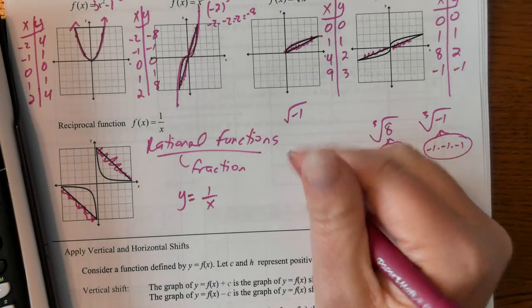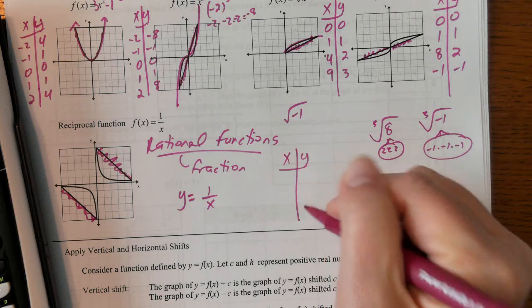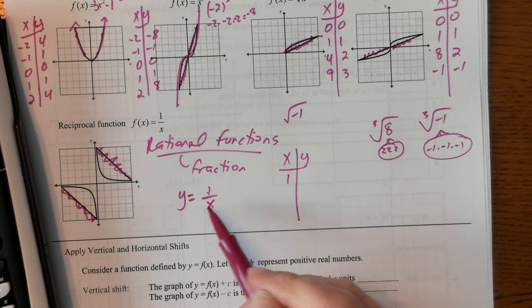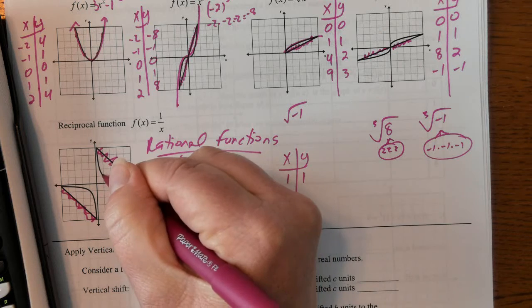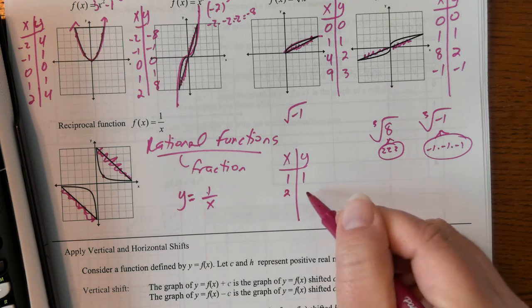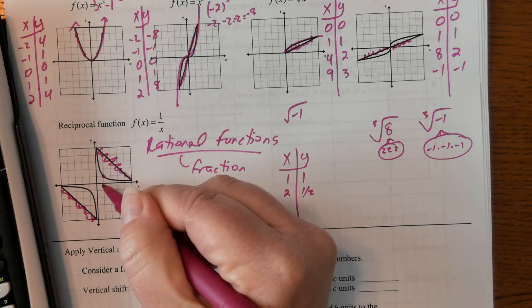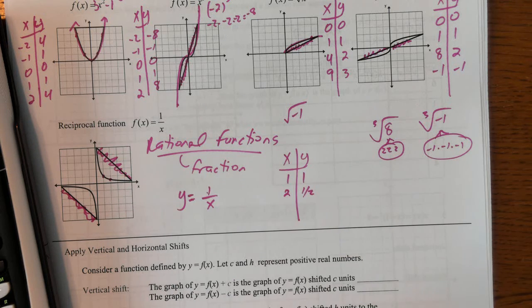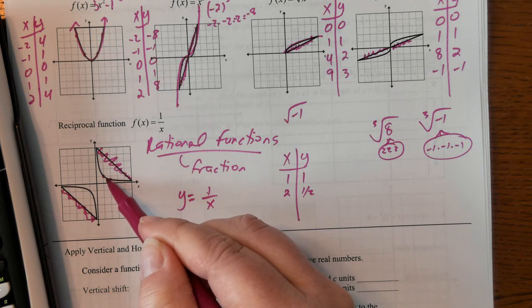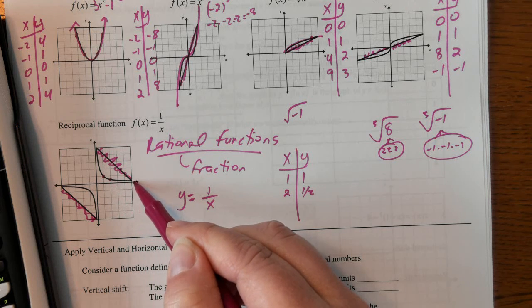If I made a table of values, what this is saying is if I put in 1 for x, 1 over 1 is 1. So the point (1, 1) is on this graph. If I put in a 2, I'd have 1 over 2 for y. So notice that the point (2, 1/2) is there. As you put larger and larger numbers for x, this graph gets closer and closer to the x-axis.